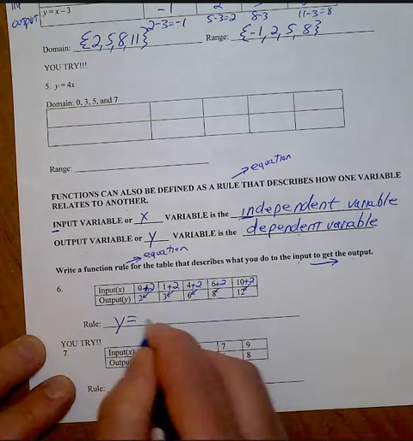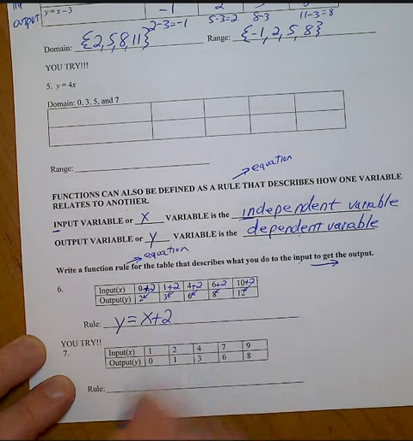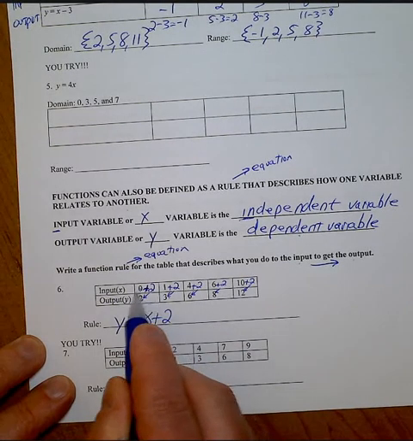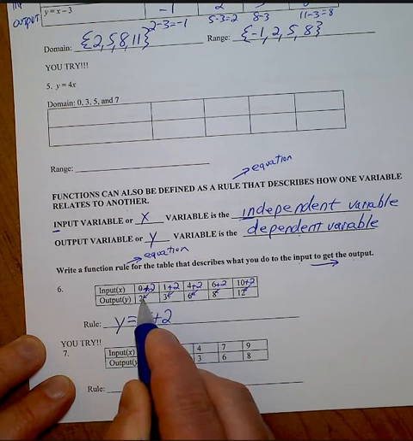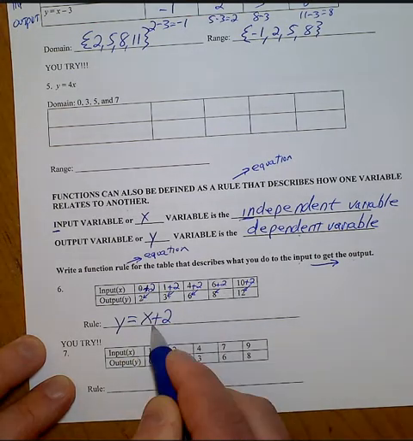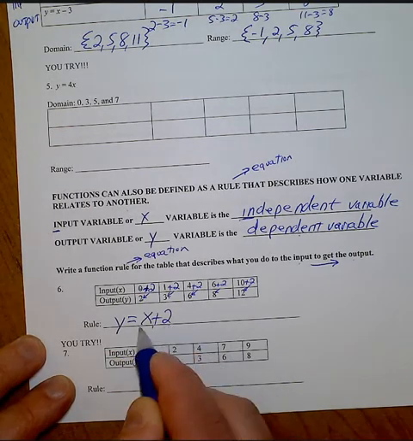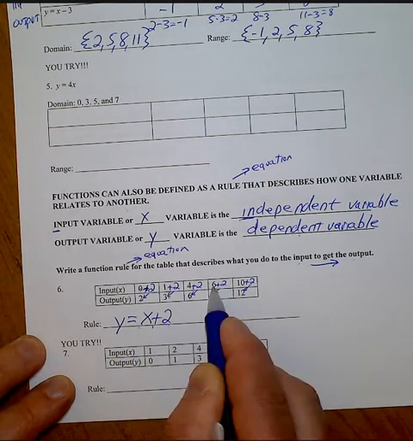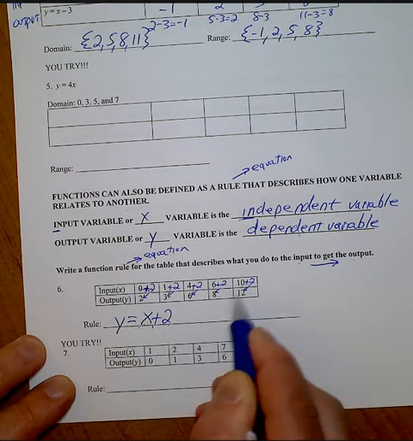Well, let's just say, what if I'm at x? X, I add 2. So whenever we find our pattern, what we do to the input to get to the output, it has to be the same thing. We just write that as an equation. So y equals x plus 2. And you can go double check that. If I put 6 in, 6 plus 2 is 8. If I put 10 in, 10 plus 2 is 12. So that's our rule.